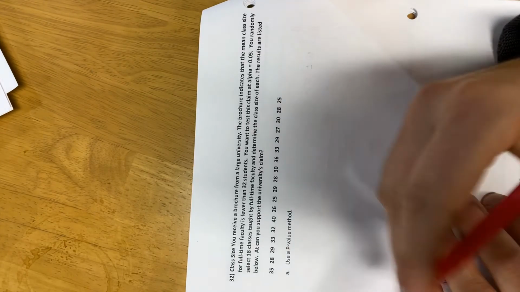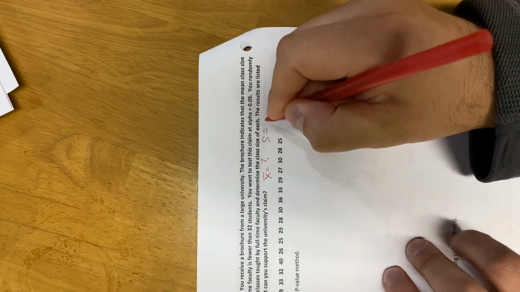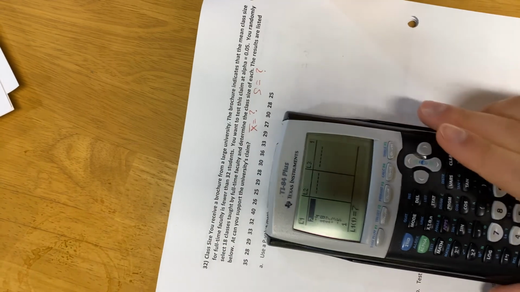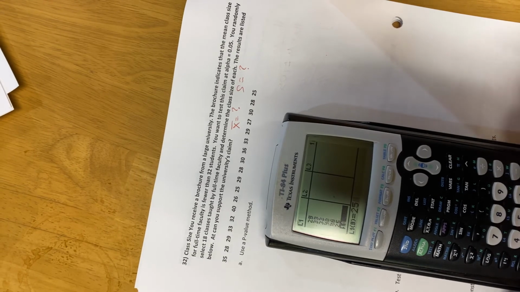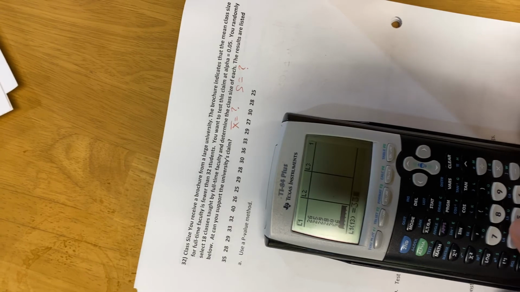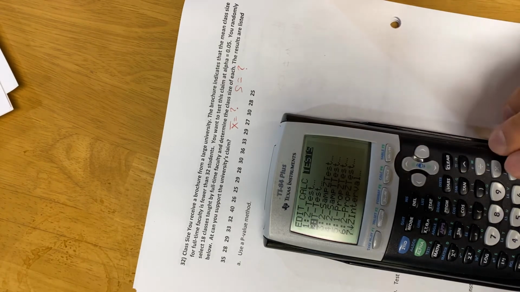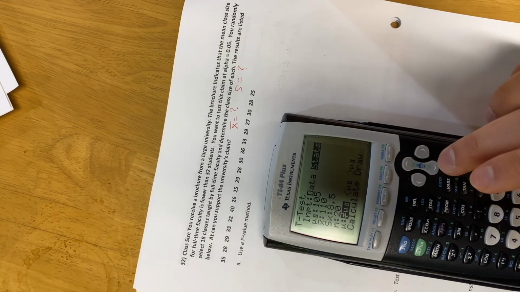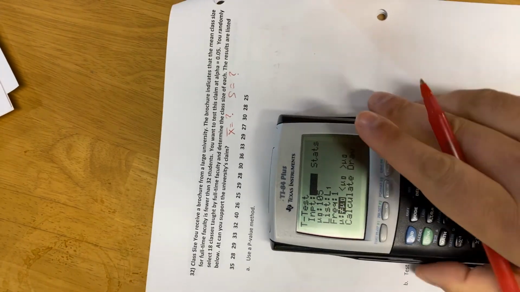Now for something like number 32, I'm not going to do it, but I don't give you an x bar and I do not give you an s. You would have to put these in the calculator. Now I'm going to do this super quick. You're going to watch my lightning speed on the calculator. And then you go to t-test. The data that we have is from L1, but we need a Ho.